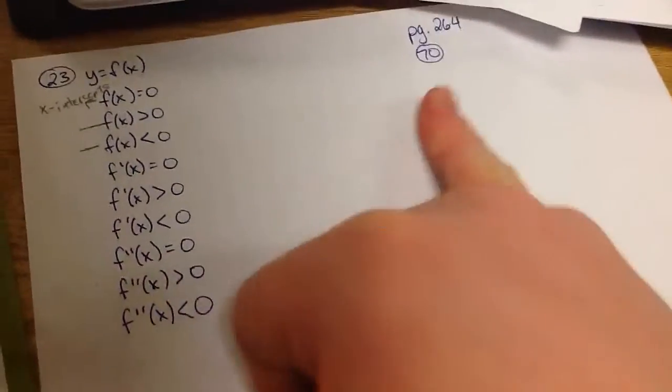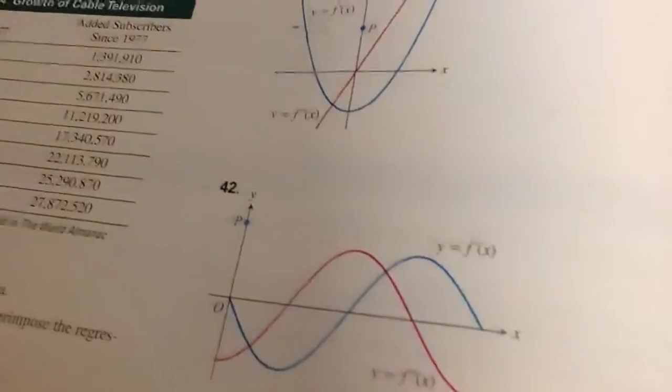I think that's it. 23, answer all those and name them. Find all those intervals. Try that AP problem, and then do number 41.